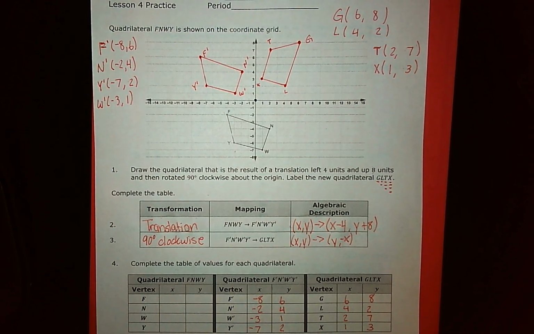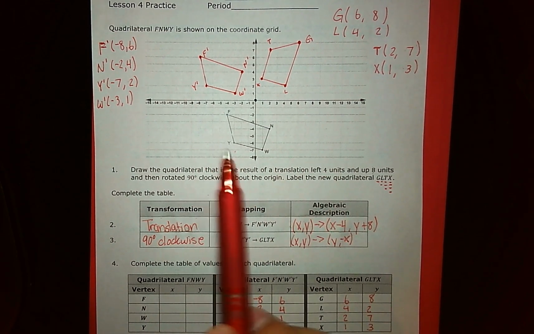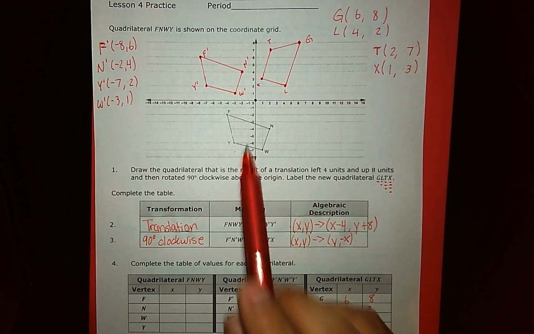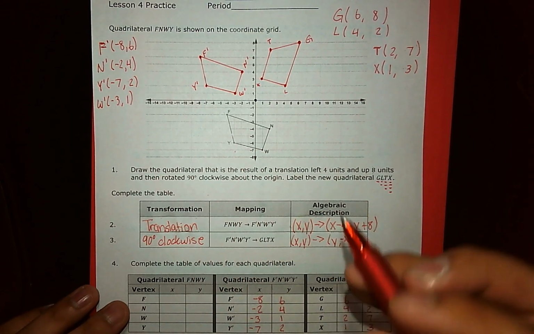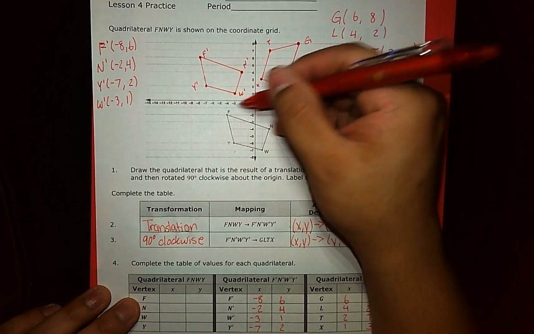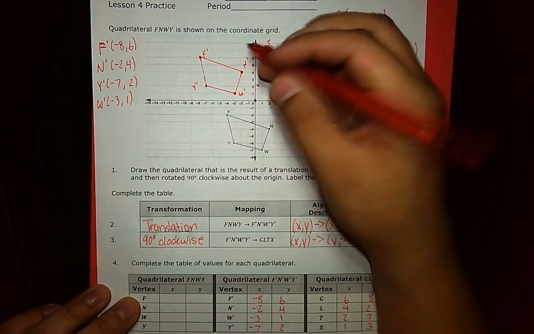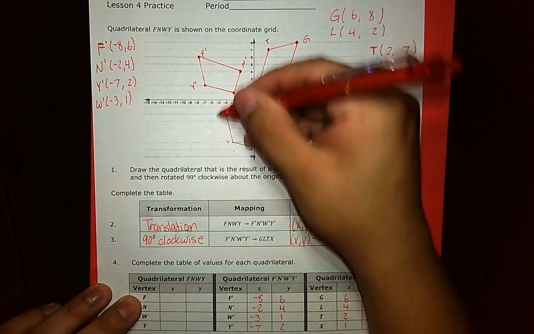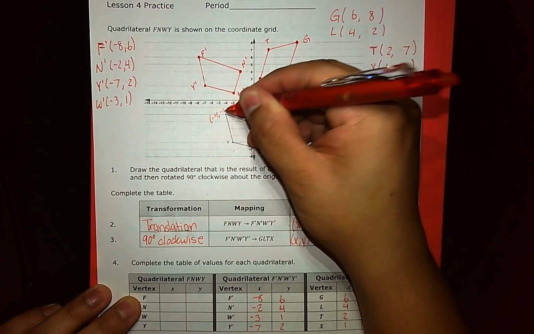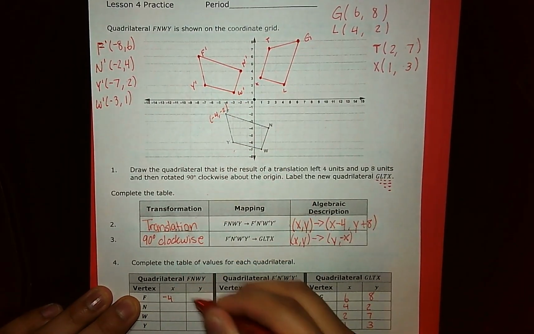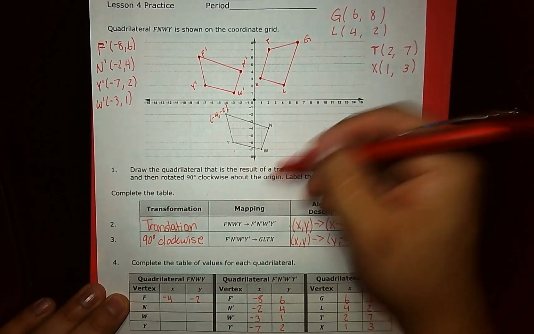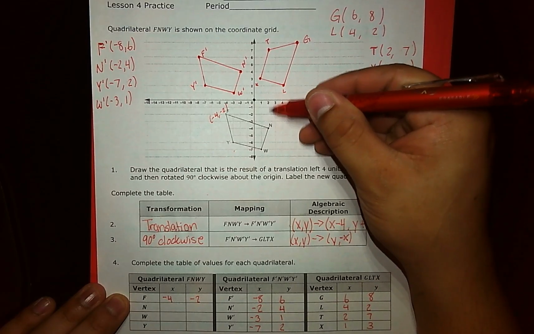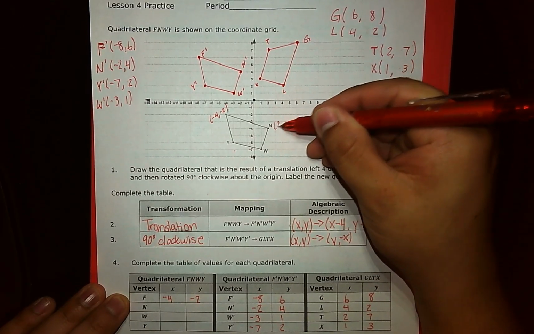Now we just gotta find the coordinates of F, N, W, Y, which I guess I should have done at the beginning of the lesson, but we can just do it now. F looks like is at -4, -2. N looks like it's at 2, -4.